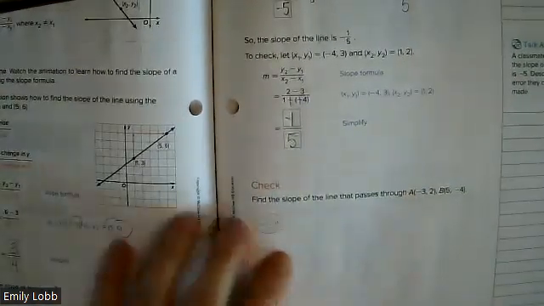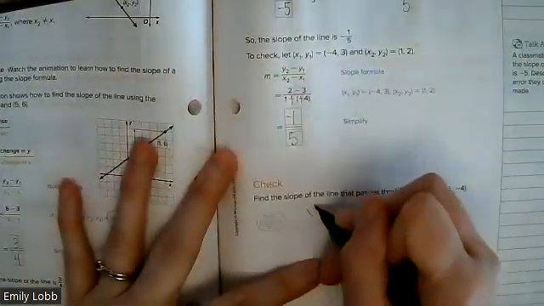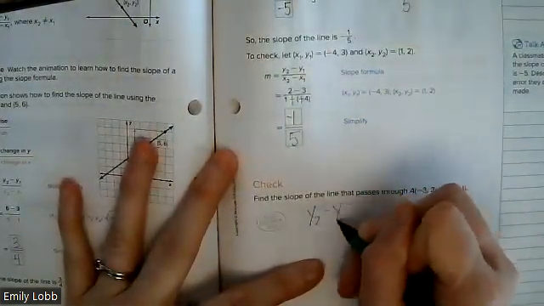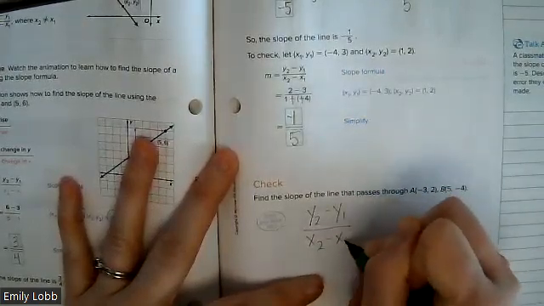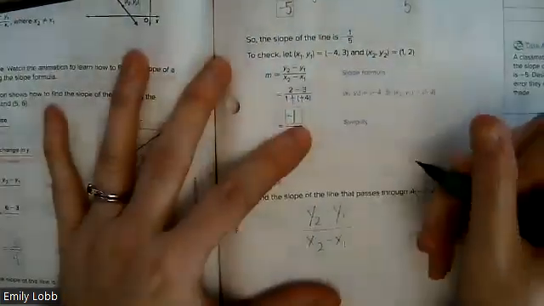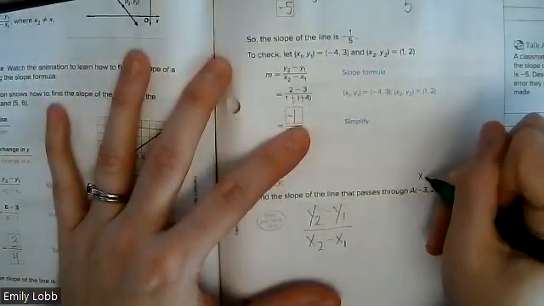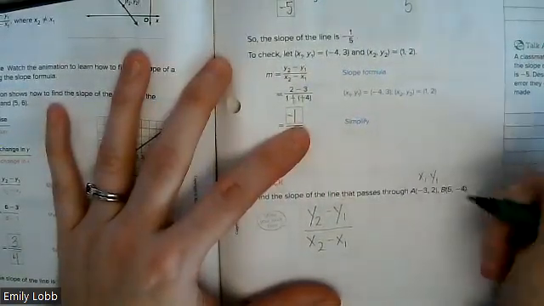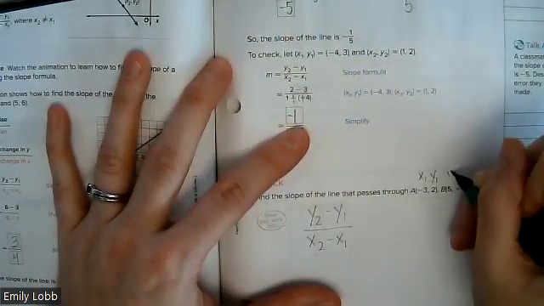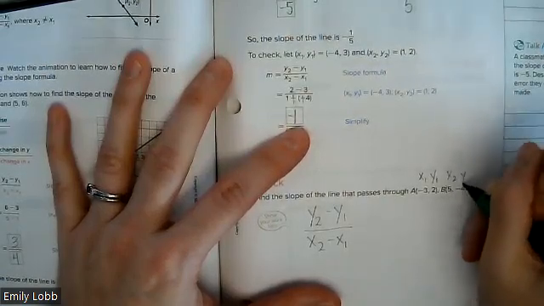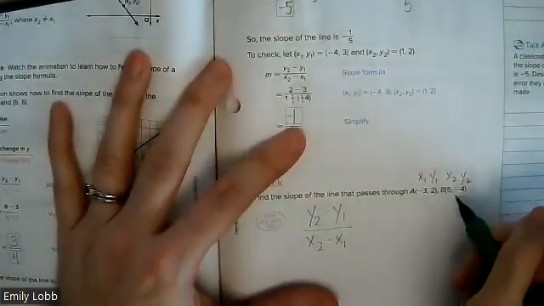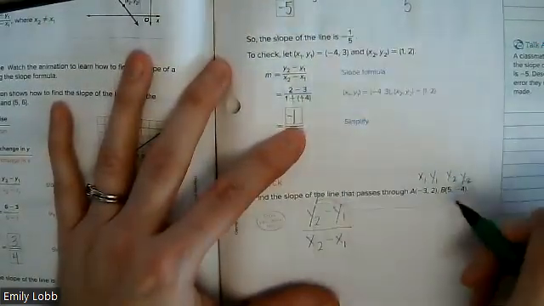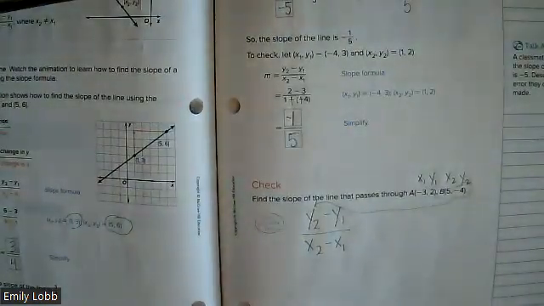So find the slope, use the slope formula, right? y2 minus y1 all over x2 minus x1. If it helps, write out, call this point the first point, x1, y1. Call this point the second point, x2, y2. And then plug in these numbers where they belong. Go ahead and try this out on page 197.